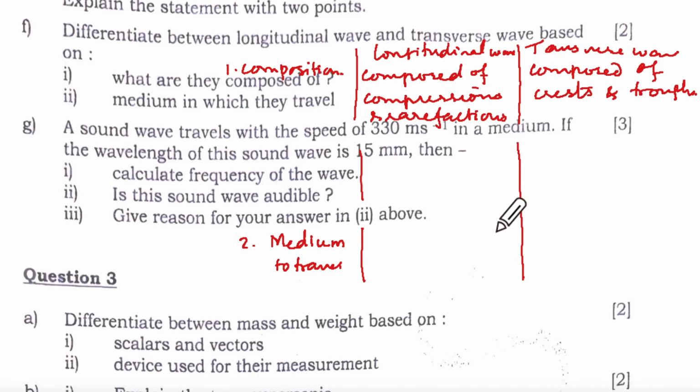Come on, turn the pages. Transverse waves can travel through solids and liquids. They can be produced only in solids and on the surface of liquids, but not inside the liquids or in the gases. And longitudinal? In all solids, liquids and gases.